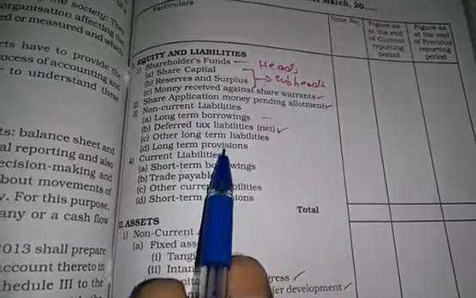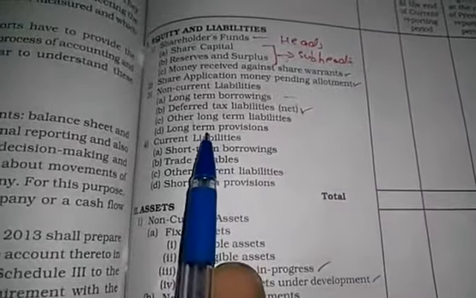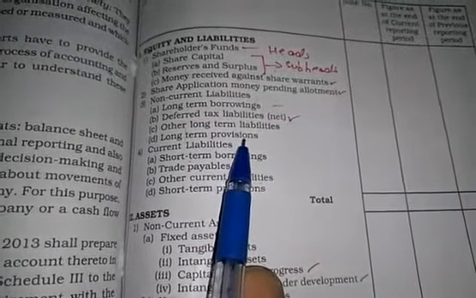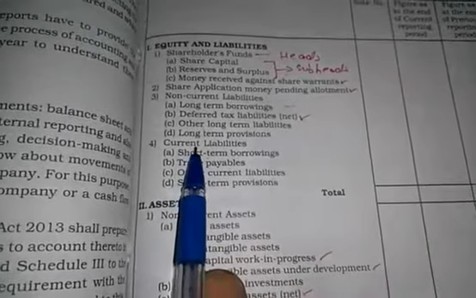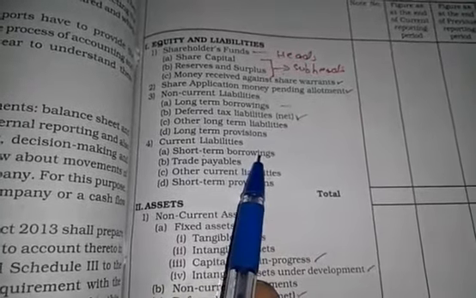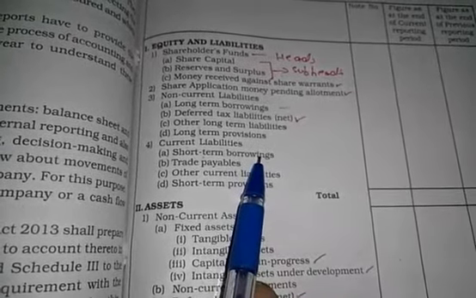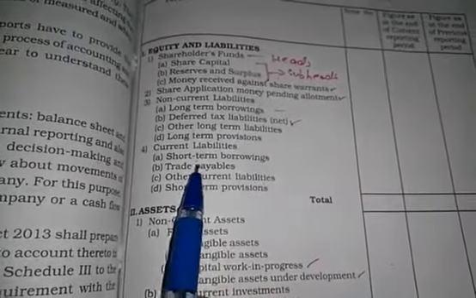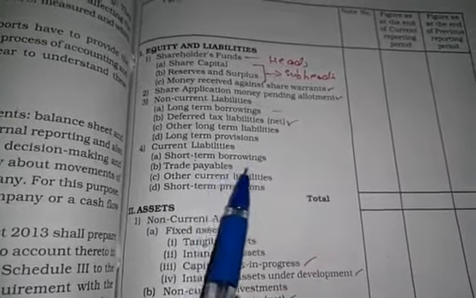Long term provision is the provision which is made for more than 1 year, like we prepare the provision for employee provident fund, and this provision which we will use in more than 1 year, so it will come under the long term provision. Now the fourth head is current liabilities. Short term borrowing means when we borrow the money for a short period of time, like short term loan taken from bank for 12 months, which we have to pay within a year. Trade payable, as we know, includes the creditor and bills payable.